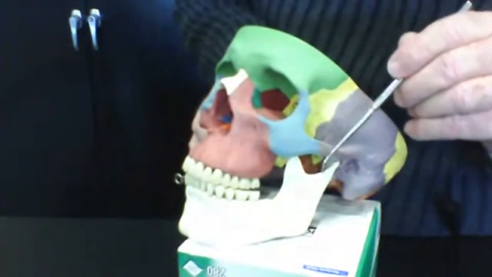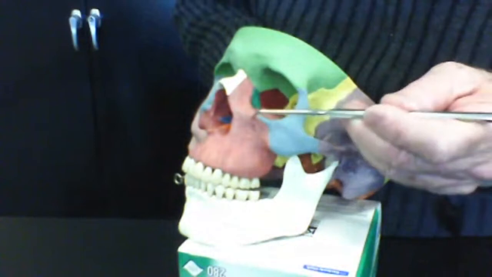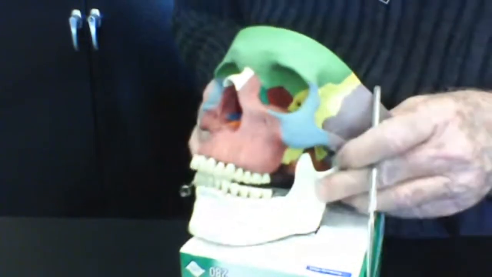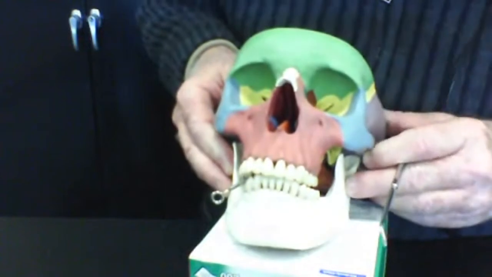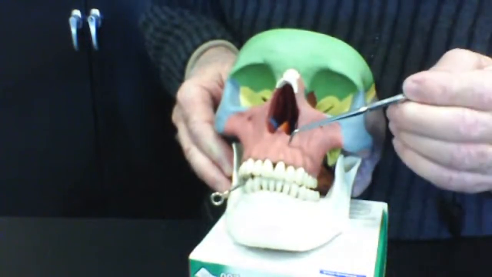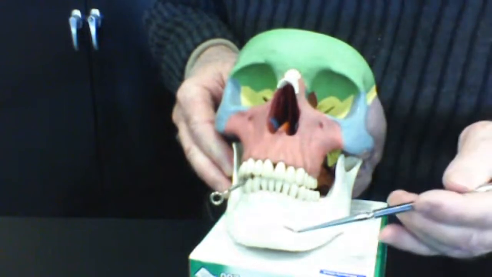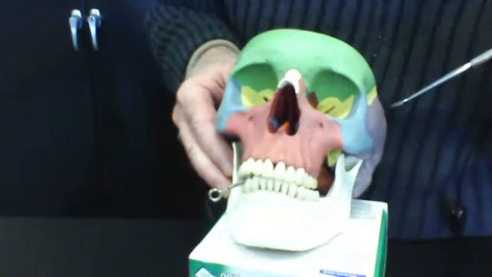Now, we had a zygomatic arch, we have a zygomatic bone. That's this bone in blue. Your upper jaw is the maxilla, your lower jaw is the mandible.